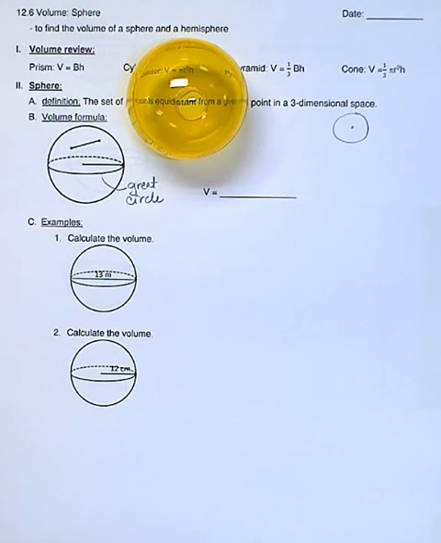Don't confuse it with the Great Pumpkin. They seem to be related, but not exactly.